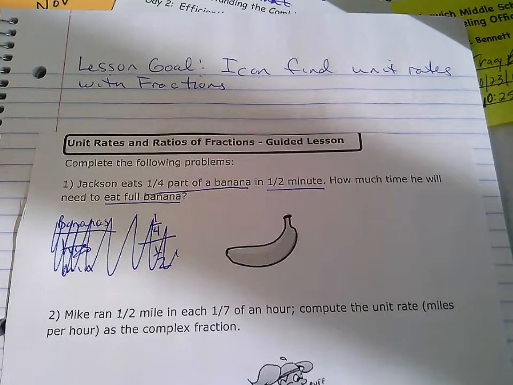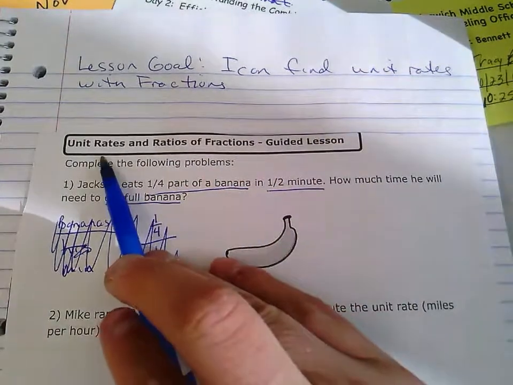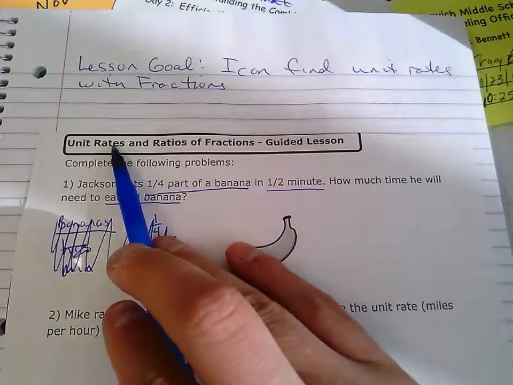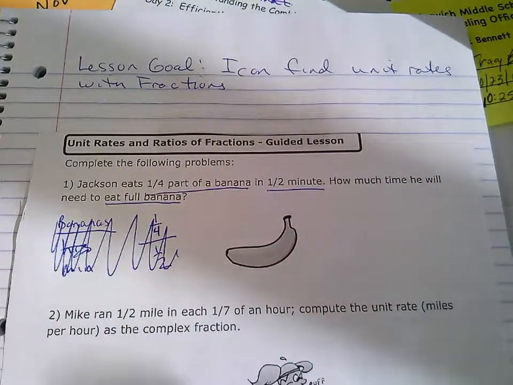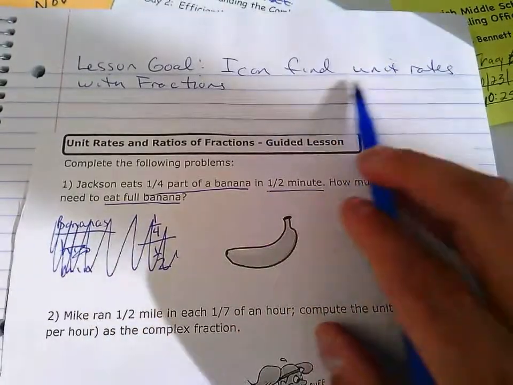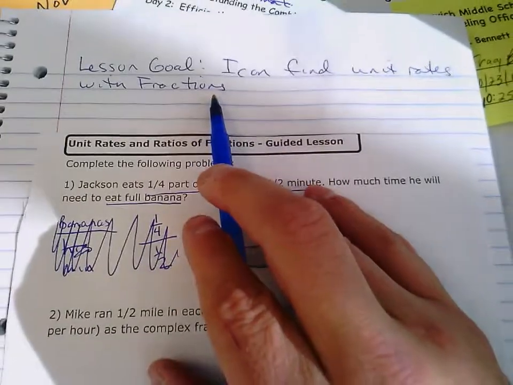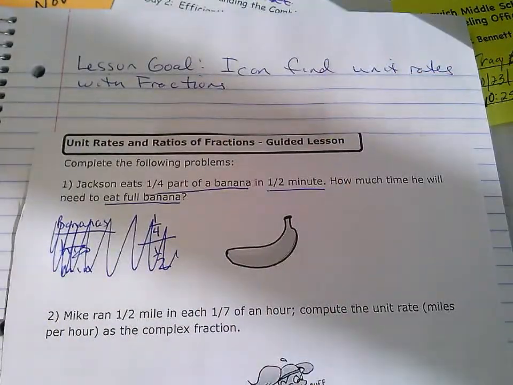Sims, and in today's installment of lesson videos, we are going to look at finding unit rates and ratios of fractions. So finding unit rates that involve fractions. So the lesson goal would be: I can find unit rates with fractions. So hit pause so you can copy down the lesson goal.